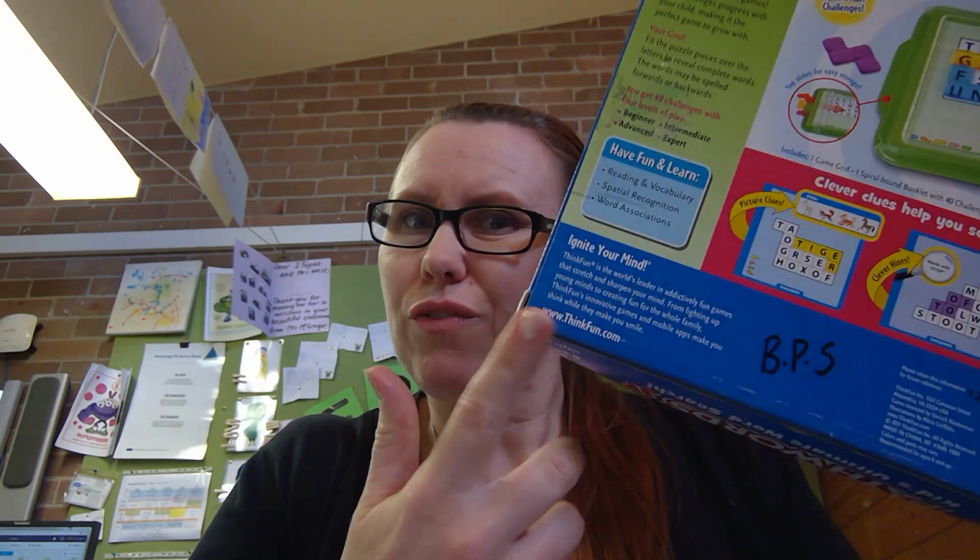www.thinkfun.com. I couldn't find where we specifically ordered it from. I'm assuming it was something like Modern Teaching Aids maybe. They have lots of good stuff. But obviously if you go to that website or Google that, you might be able to find some stockists. So, okay, over to the apps.